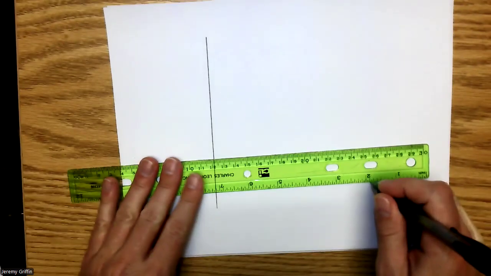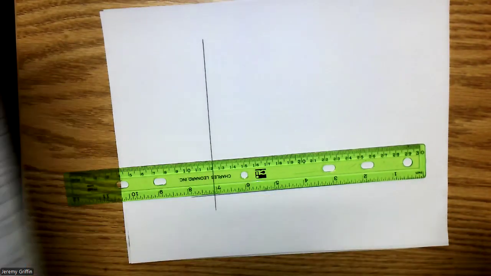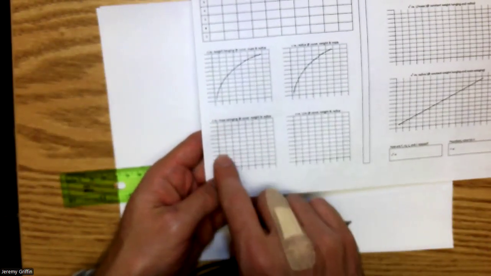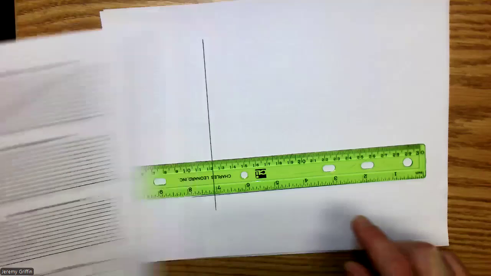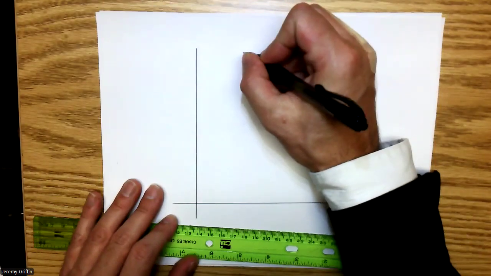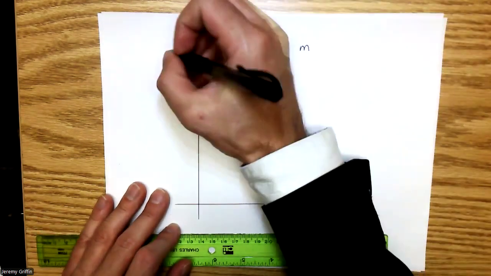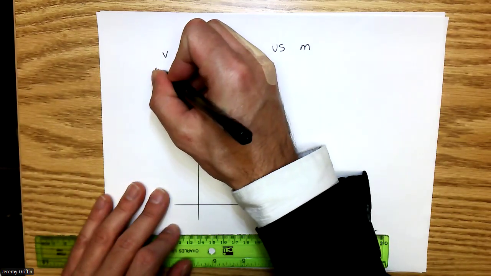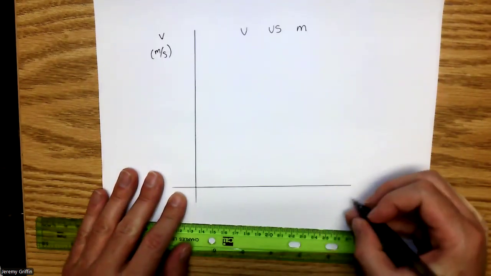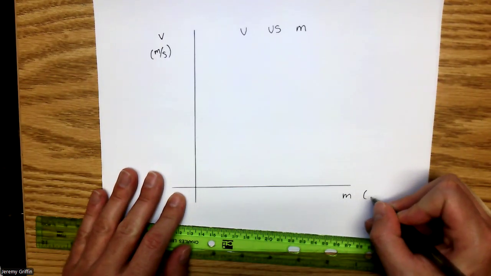You guys see the bottom left graph, the one that says speed versus mass swinging? We're about to make that graph. You guys ready to make it? I'll make it with you, just like last week. Speed versus mass. Put speed on the vertical axis, in meters per second. Put mass on the horizontal axis, in grams.